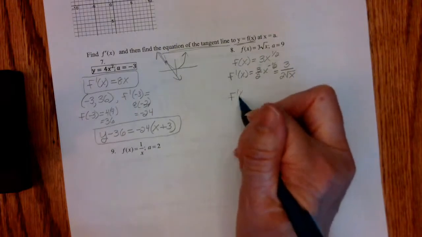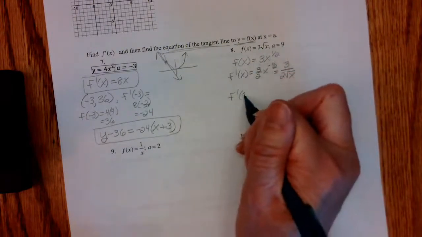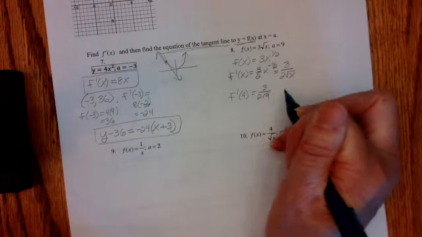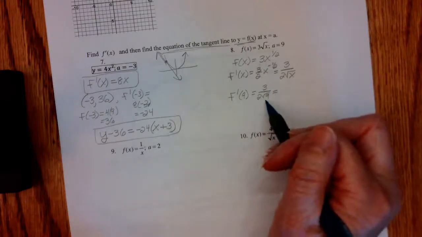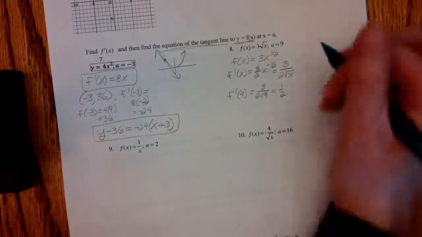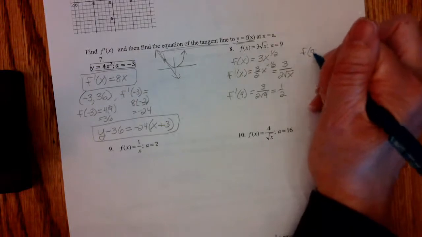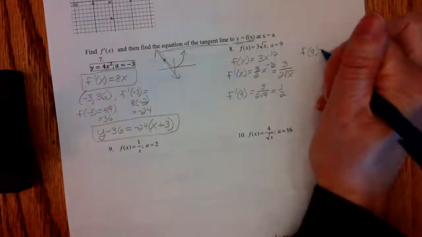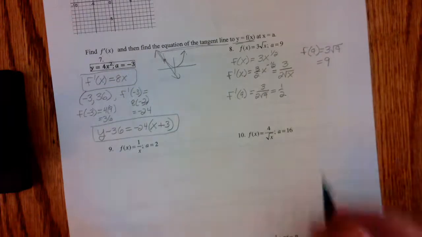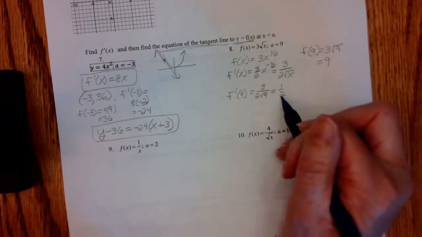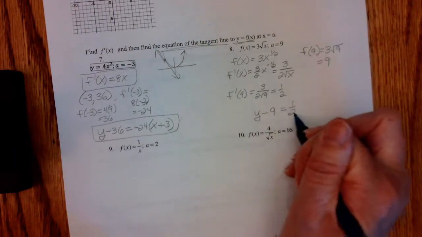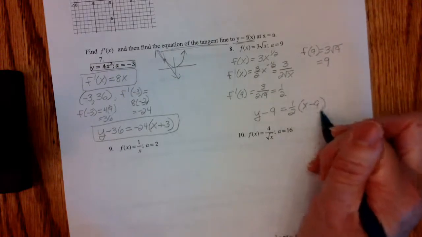For a tangent line, I need the slope at our given input value, which is 9. So I'm plugging it in here, 3 over 2 square roots of 9. That gets me 3 over 6, which is 1/2. Once I have a slope, I need a point. So I'm going to go back up here and say f at 9. That's 3 times the square root of 9, which is 3 times 3, which gives me 9. This is the y value, the x value, the slope value. Y minus y1 equals slope, which is f prime, times x minus 9.